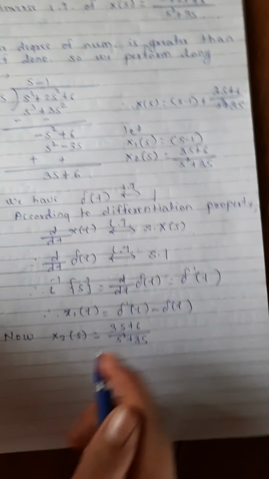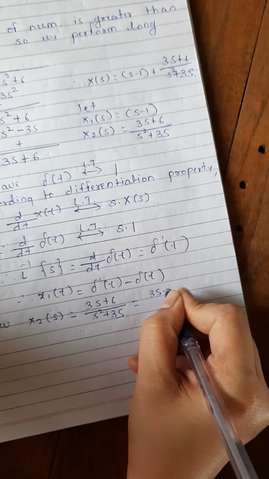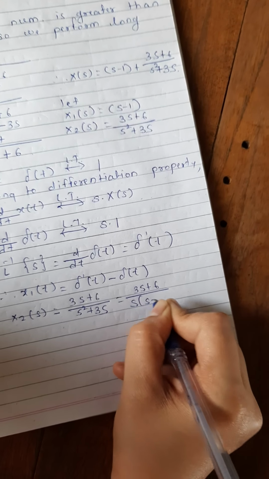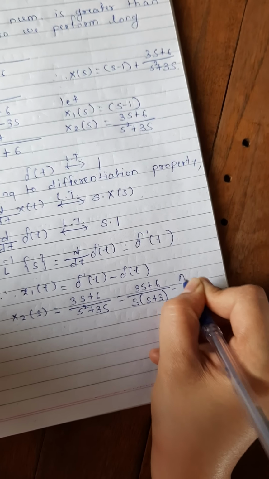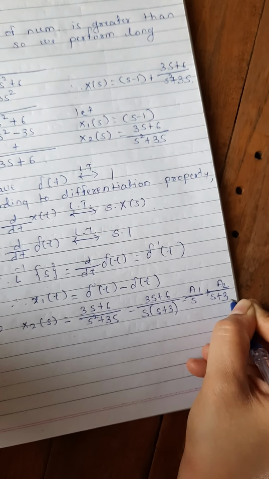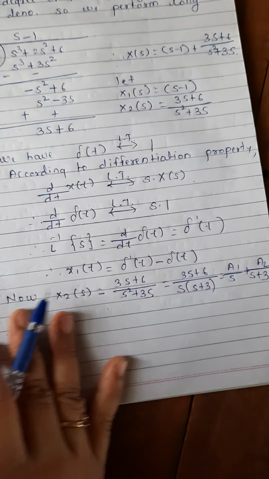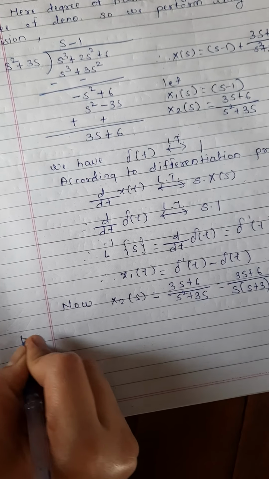So we can write (3s plus 6) divided by s into (s plus 3). We can write this as A1 by s plus A2 by (s plus 3). Now here we have to calculate the values of A1 and A2, these two coefficients.